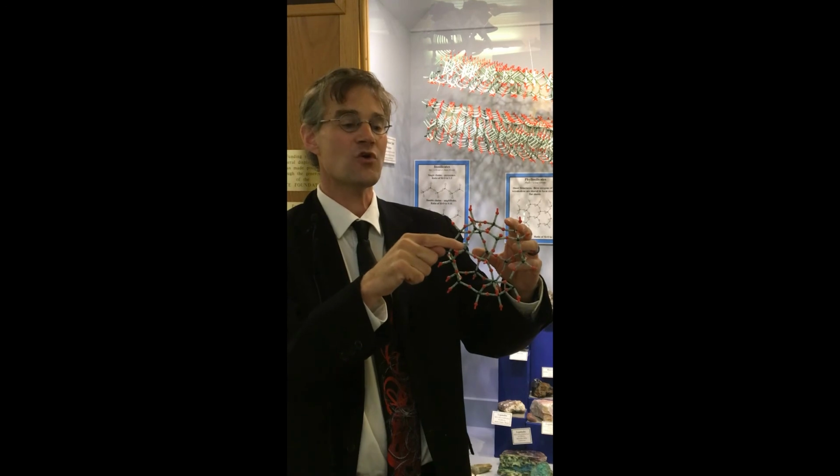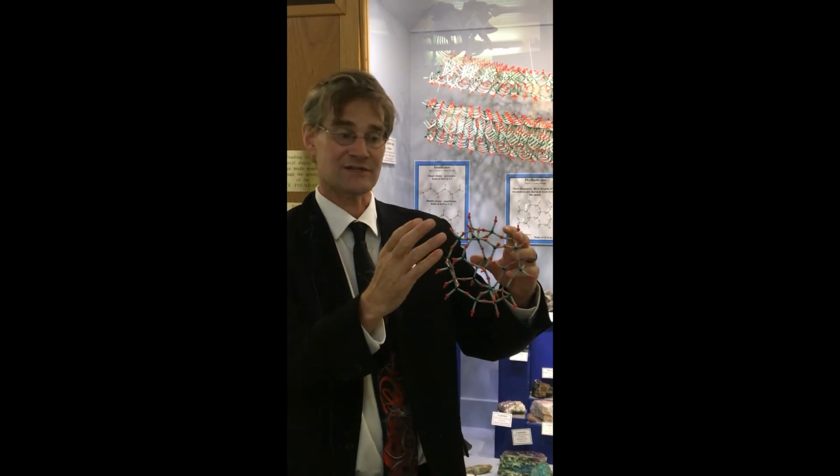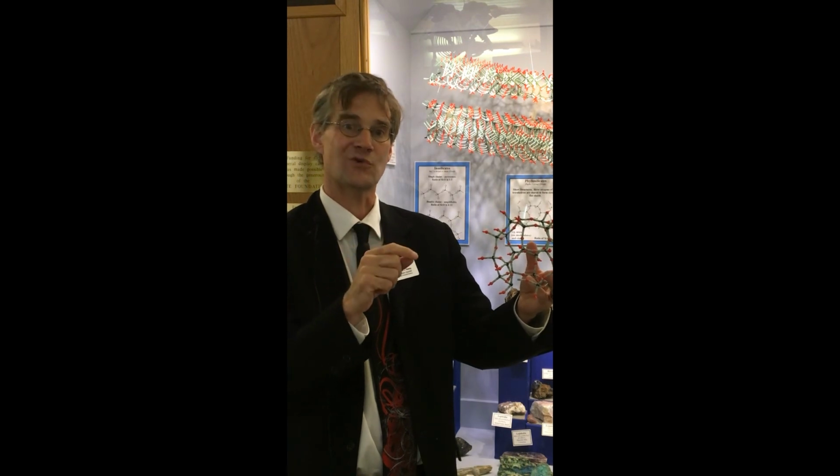Because every corner is connected to another tetrahedron, they're sharing a lot of oxygen, and by the time you get to these, the ratio of oxygen to silicon has dropped to 2 to 1. And that's why the chemical formula for quartz is SiO2, 2 oxygen atoms for every 1 silicon atom.